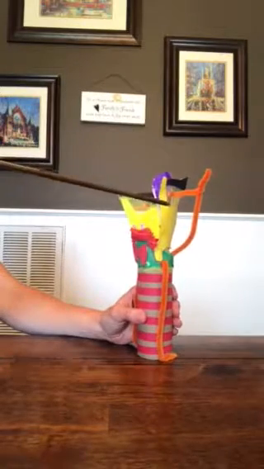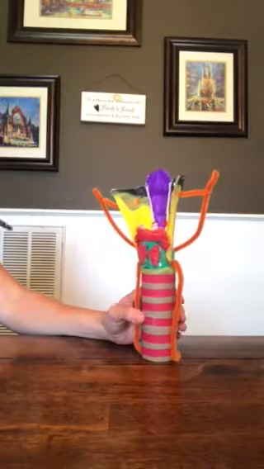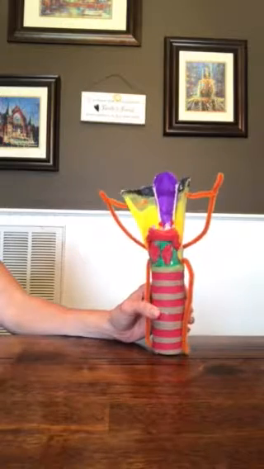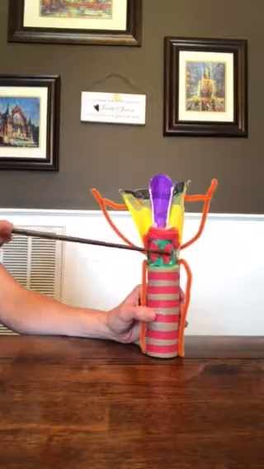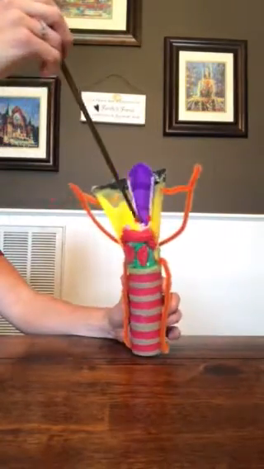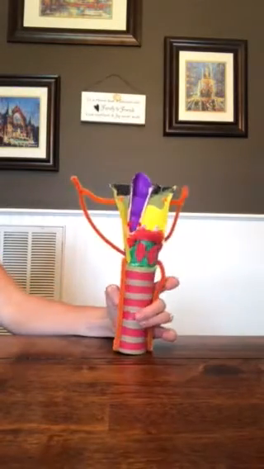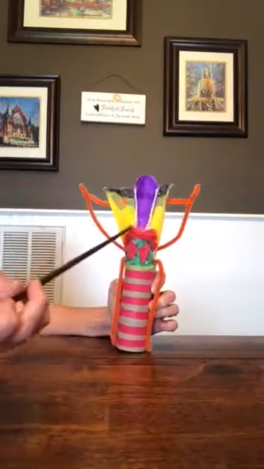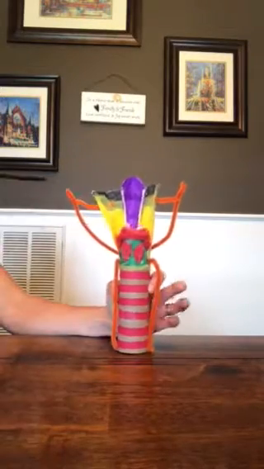Next, I will do the intrinsic muscles. So we have the thyroarytenoid muscles, which are along the vocal folds. Then we have the posterior cricoarytenoid muscles, which are right here. The lateral cricoarytenoid muscles, which are right here on the sides. Then we have the transverse arytenoid muscles, which go laterally right here. Then we have the oblique arytenoid muscles, which crisscross right here.